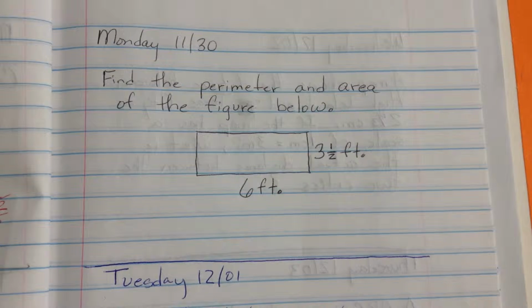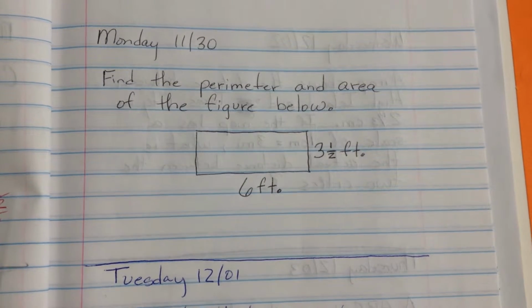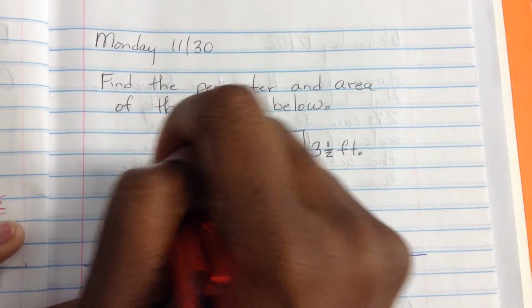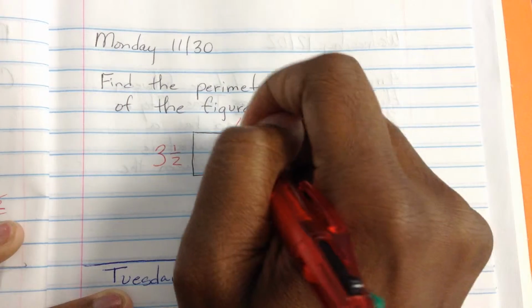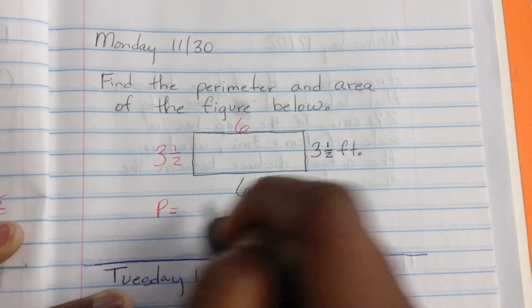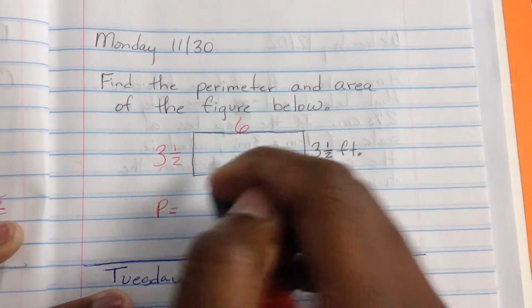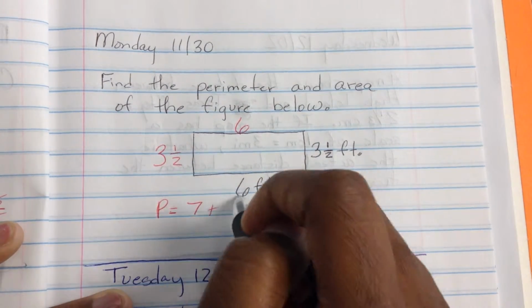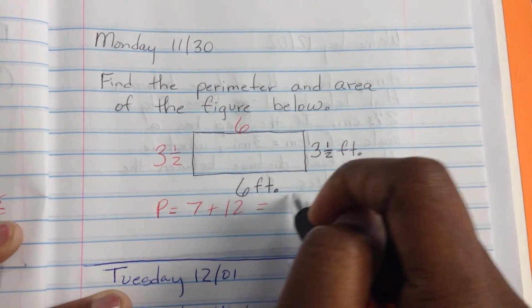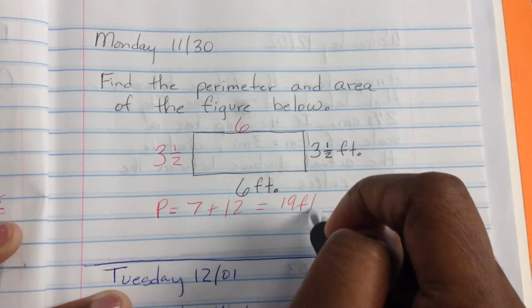You were asked to find the perimeter and area of the figure below. Remember, this is a rectangle, so 3.5 is on the opposite side, just like 6 is. So for the perimeter, we will be adding 3.5 plus 3.5, which is 7, and 6 plus 6, which is 12. So our perimeter is 19 feet.